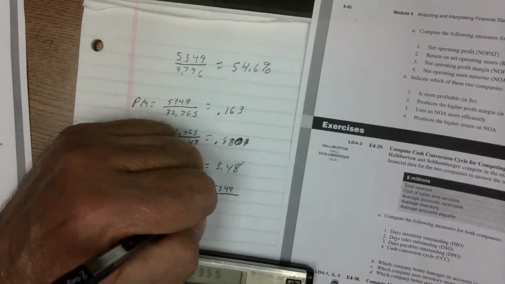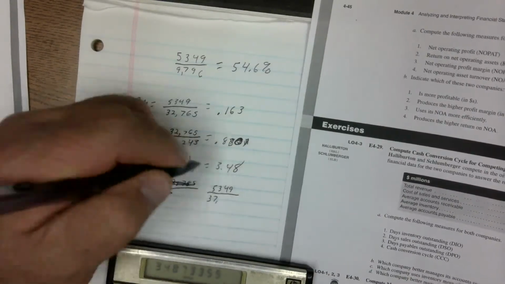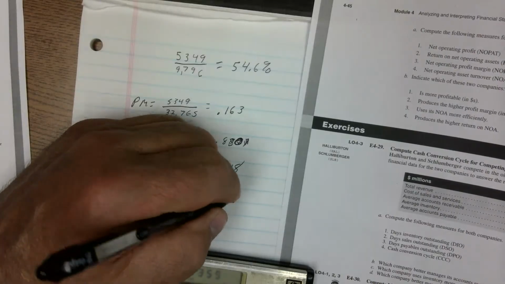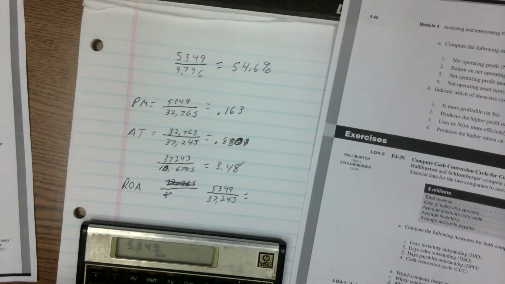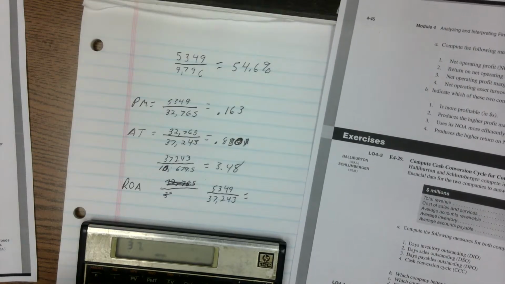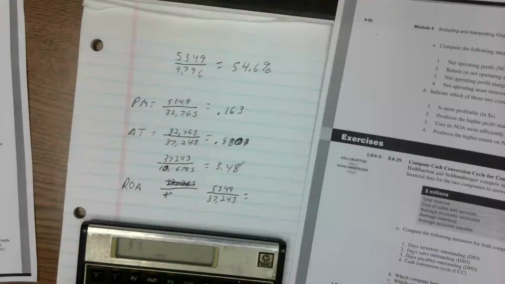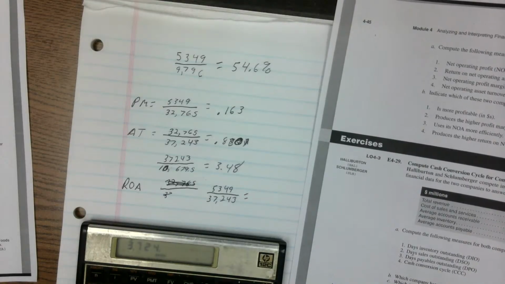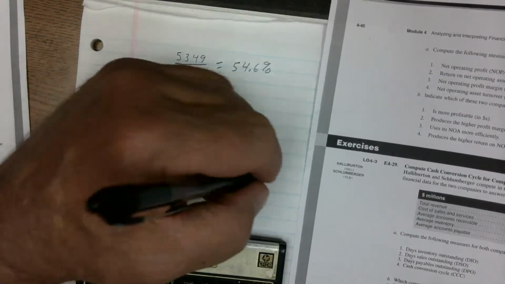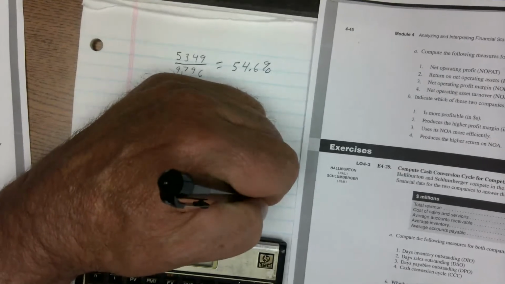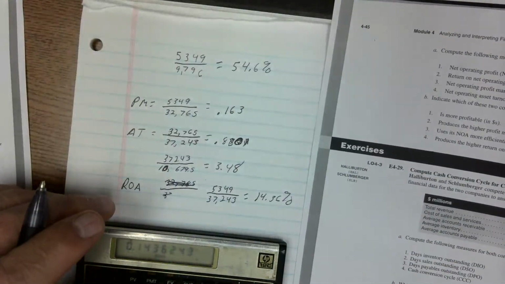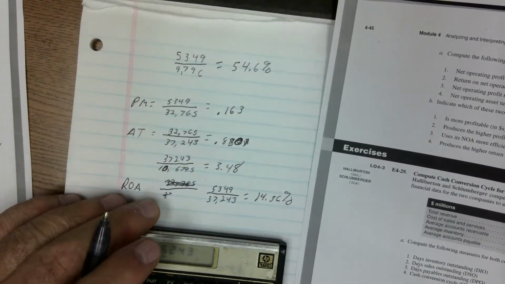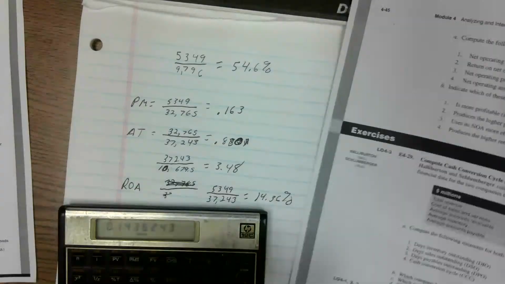Now our average assets, 37,243. That equals 14.36% on that. Okay, so that is that problem.